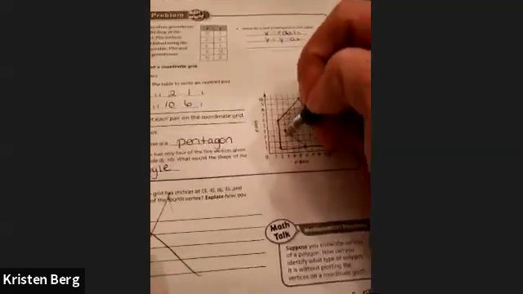Now I am going to go over 15. So on 15, I wanted to take this out because I was trying to answer it on here and then it got really confusing.